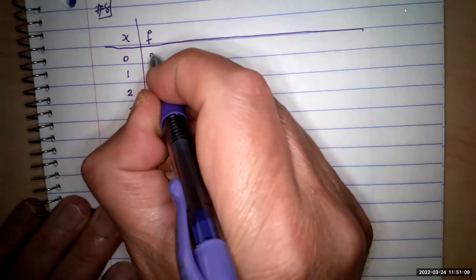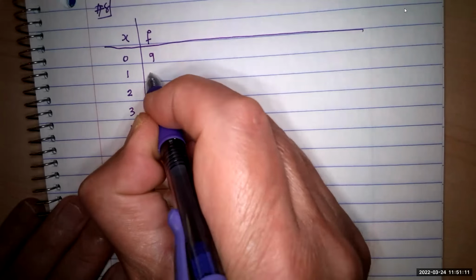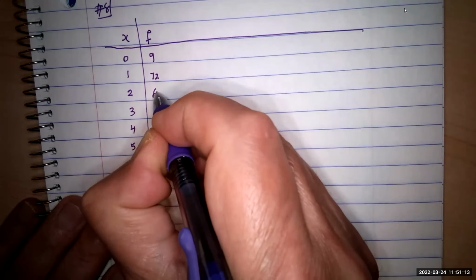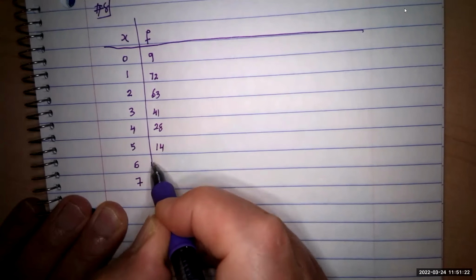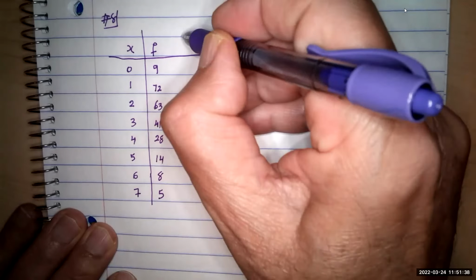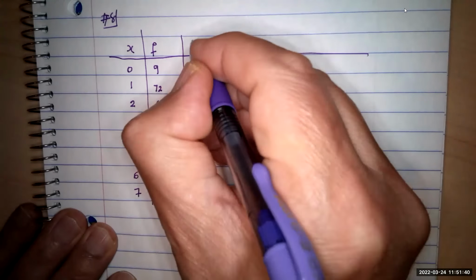Frequencies are 9, 72, 63, 41, 28, 14, 8, and 5. Okay, so this is all you have. So what you need to do is find the P of X.